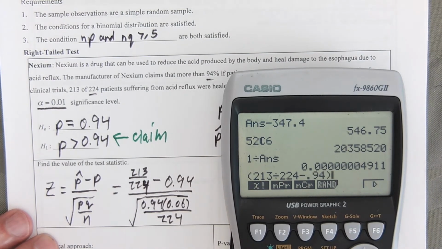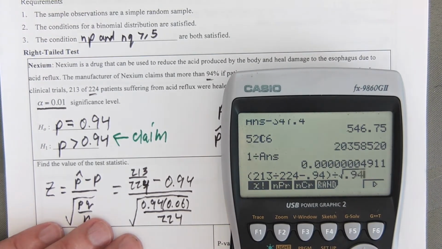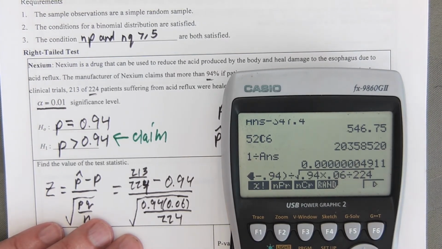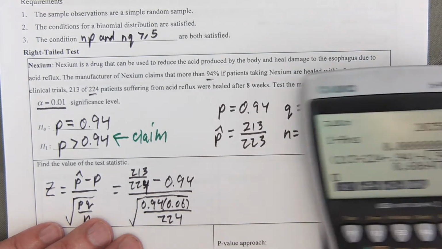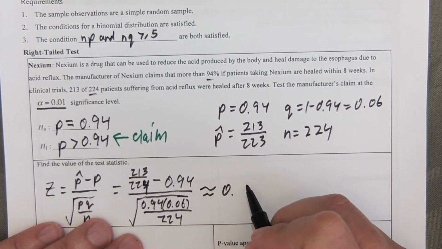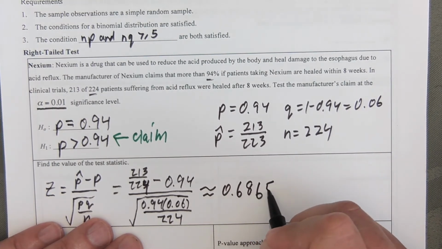That's my numerator. Denominator, divided by square root of 0.94 times 0.06, divided by 224. Again, be real careful in your calculator. You may be required to use parentheses and things like that to section that off. And that gives us 0.6865.